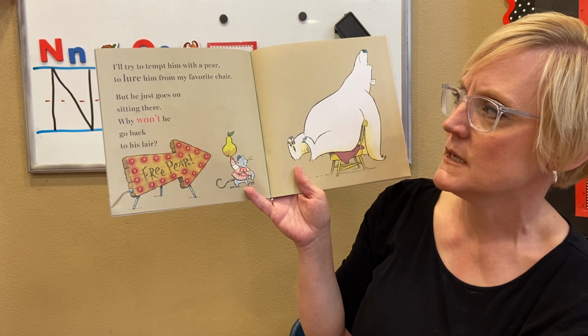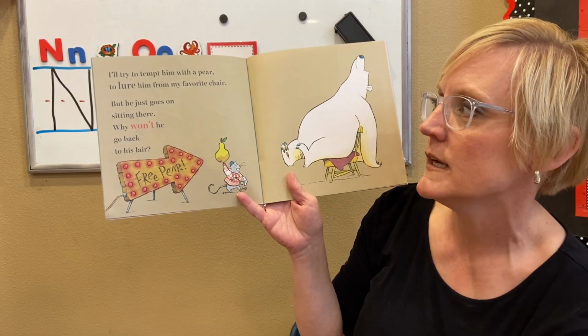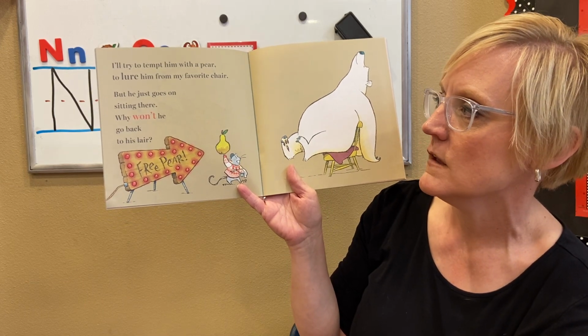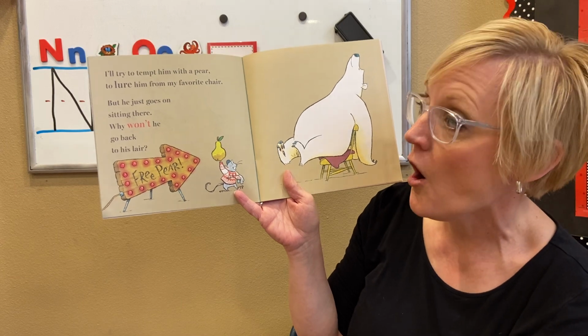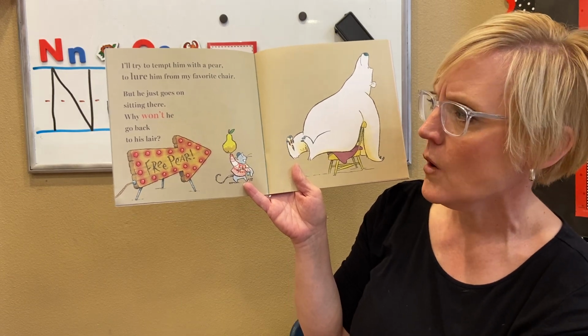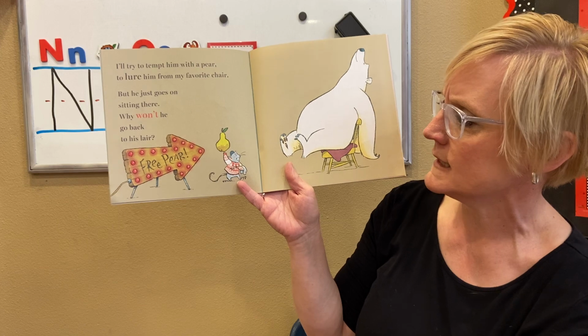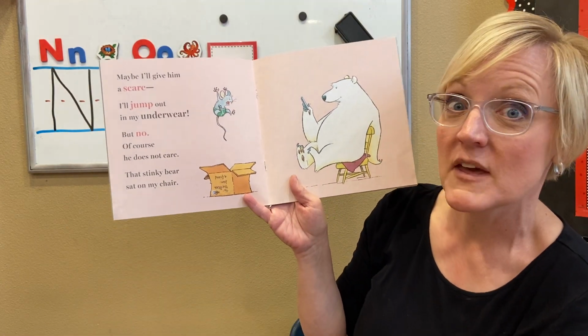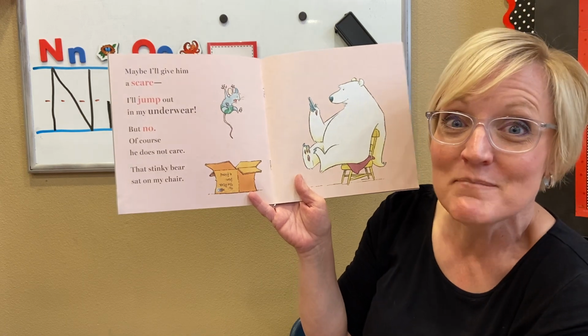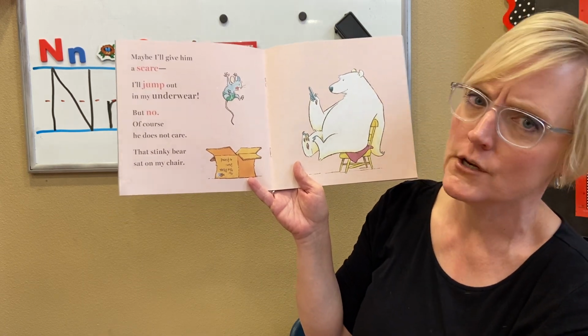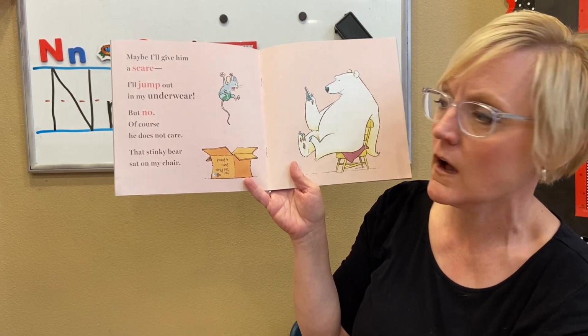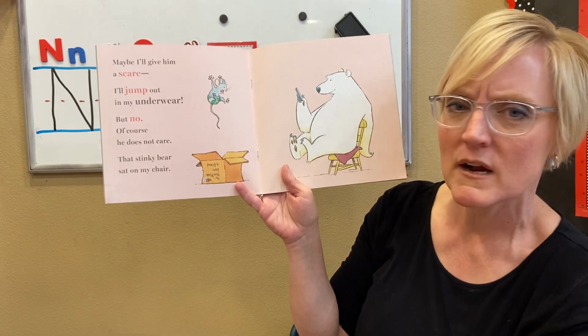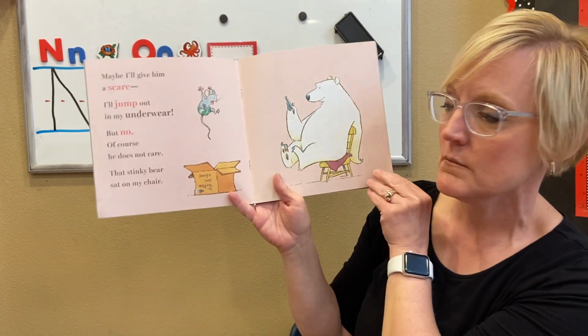I'll try to tempt him with a pear, to lure him from my favorite chair, but he just goes on sitting there. Why won't he go back to his lair? Maybe I'll give him a scare. I'll jump out in my underwear. But no, of course he does not care. That stinky bear sat on my chair.